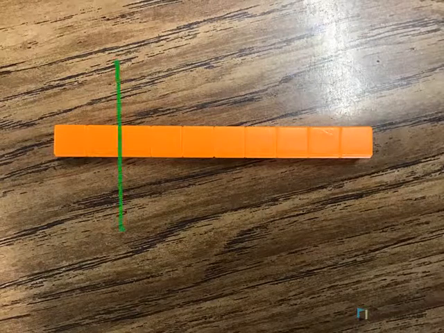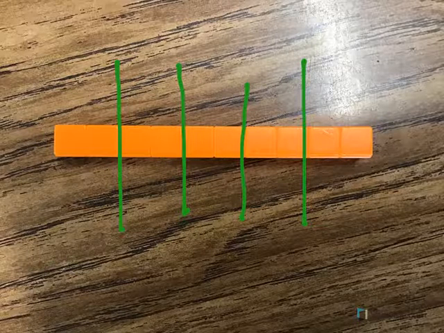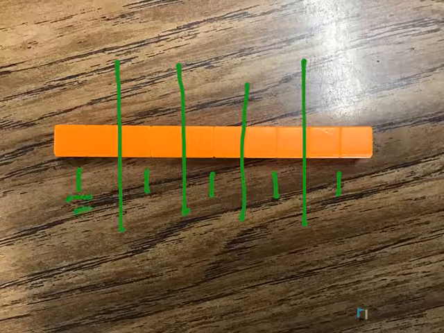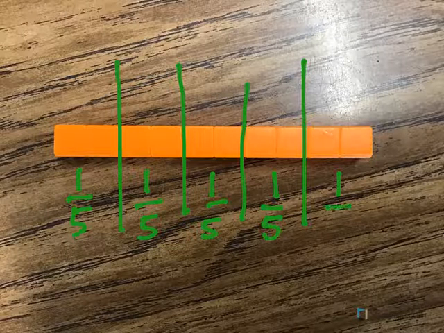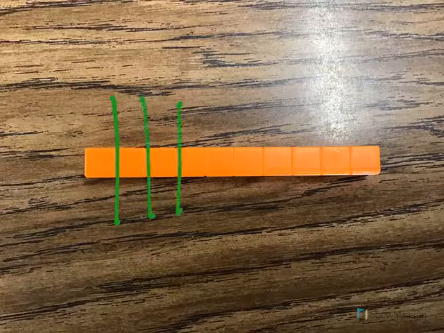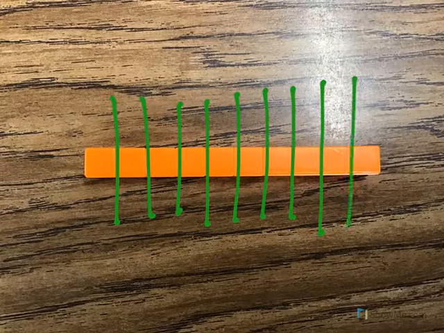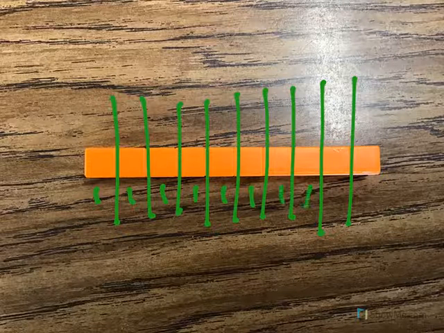I can also divide these up by every 2 counters, and I end up with 1, 2, 3, 4, 5 fifths. They are all worth 1/5. I can also think of this as 10 parts. And each is worth 1. You guessed it, 1/10.